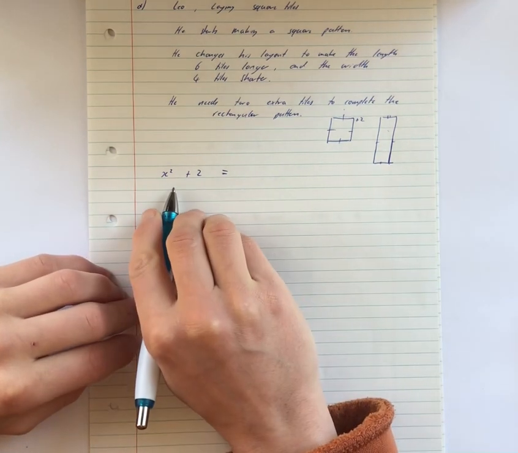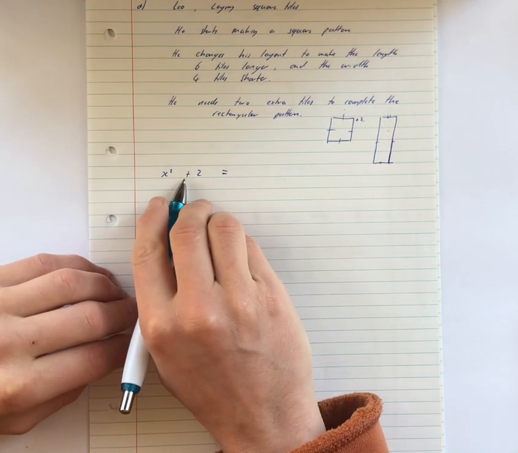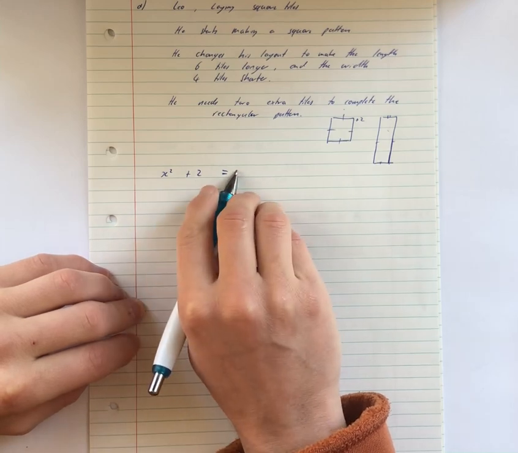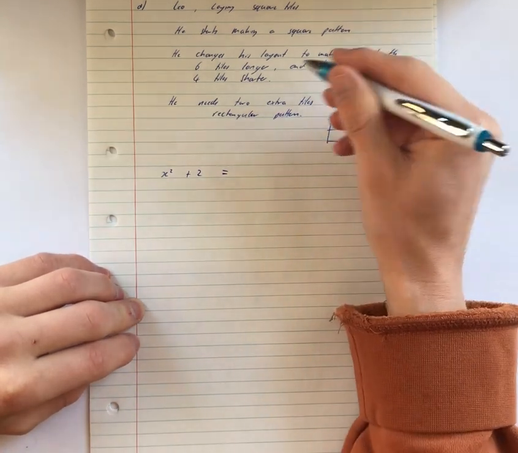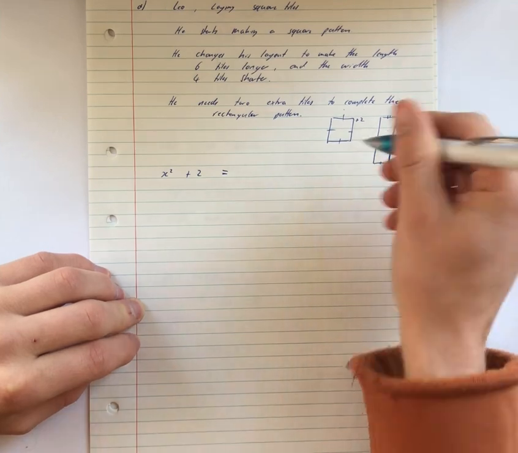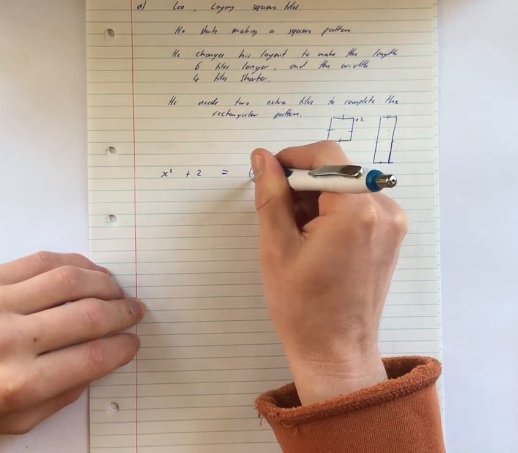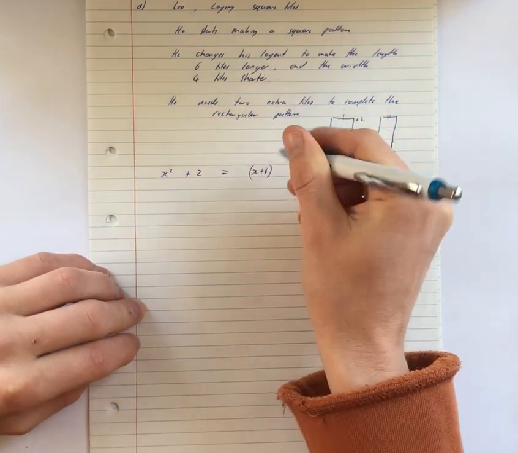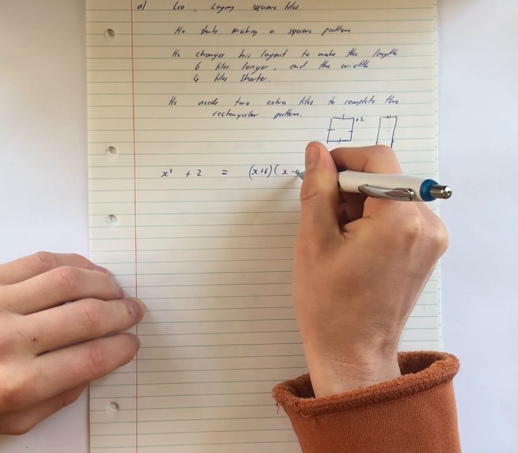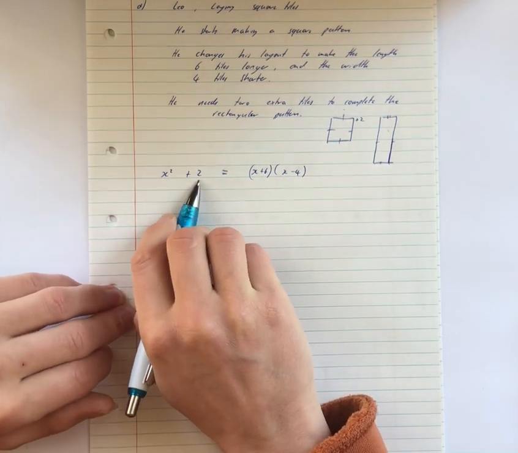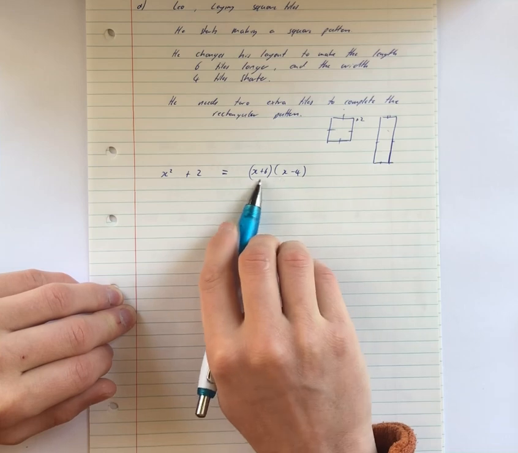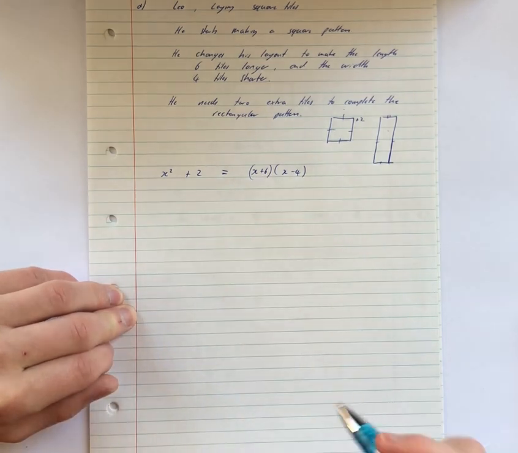So x squared, so square pattern, plus 2 more is going to be equal to a length of 6 tiles longer, multiplied by a width where it's 4 tiles shorter. So square pattern plus 2 is equal to the rectangle's width and length multiplied together.